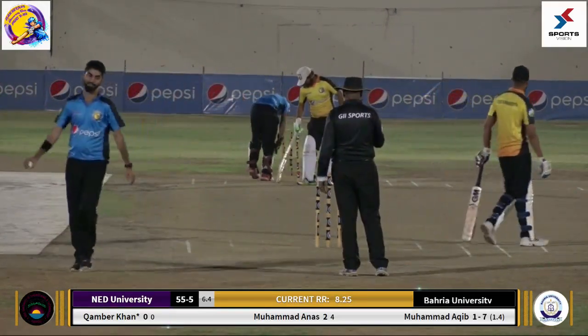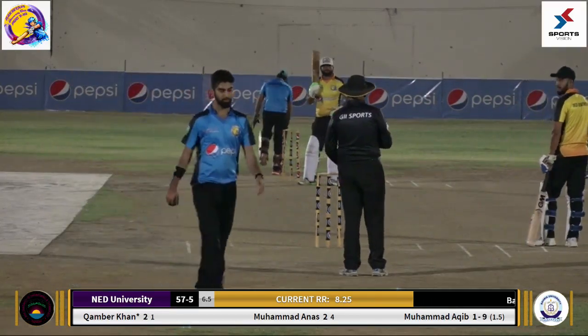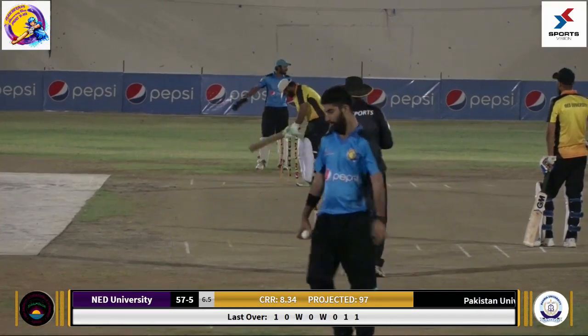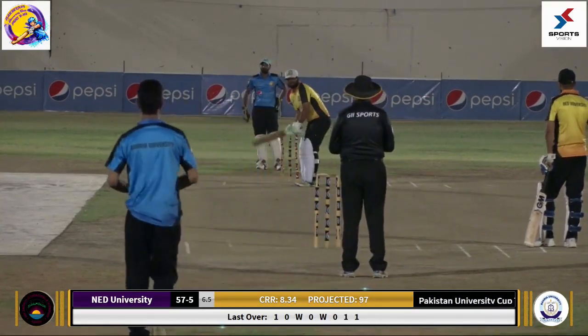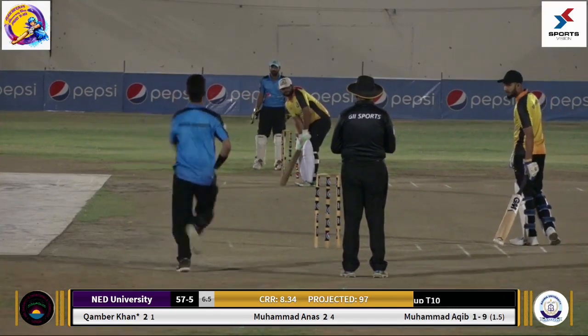So 5 wickets have fallen now for NAD, and they lost the last 3 wickets in the passage of 7 runs. So the pressure straight away is on NAD, and Bahria have done well to pull things back in their favour. They're trying hard to restrict NAD as low as possible.